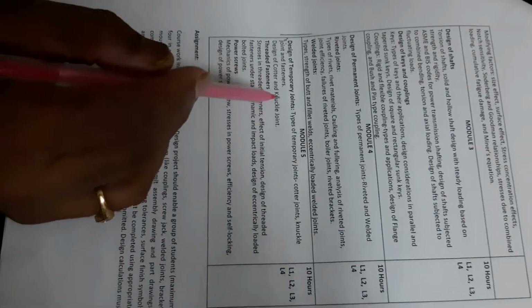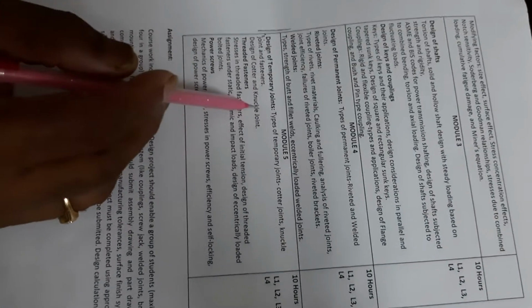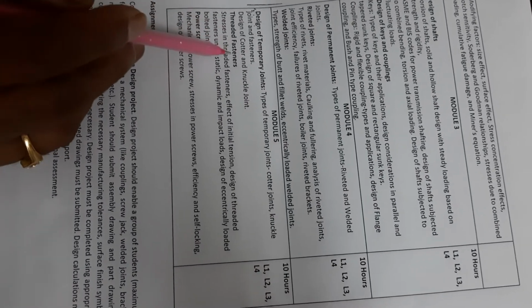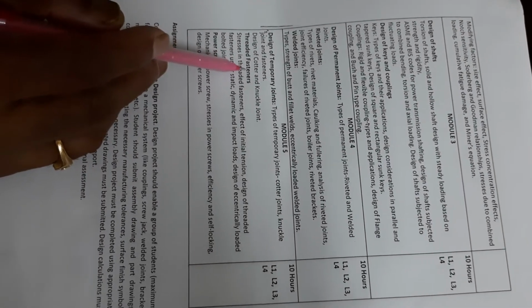Then in the fifth module, we are going to have the temporary joints like the cotter joint, knuckle joint, and the fasteners, which are going to be called temporary joints. Here we also have threaded fasteners and power screws. Threaded fasteners are nothing but simple ordinary nuts and bolts used for power transmission, or they can be used for connecting two members.